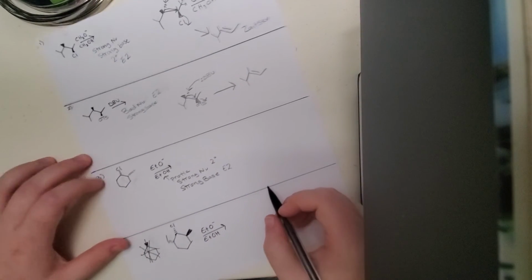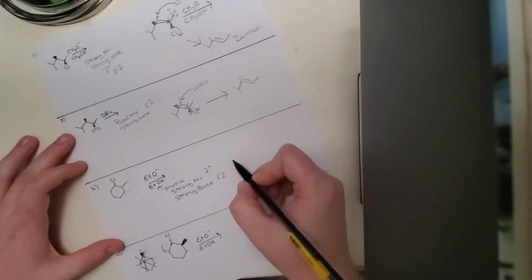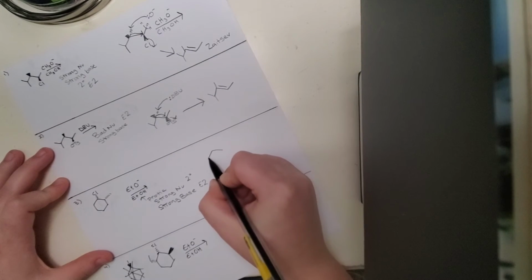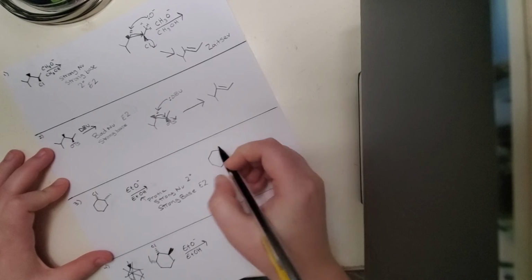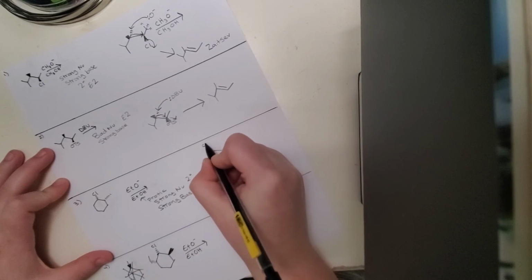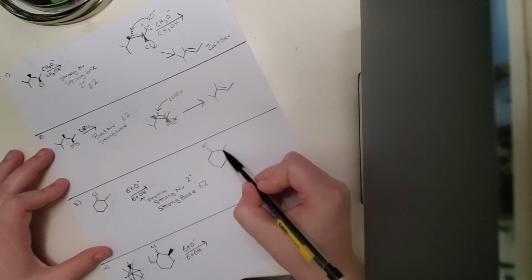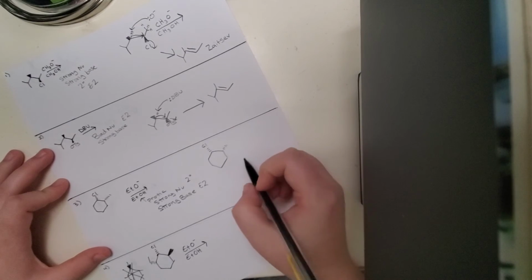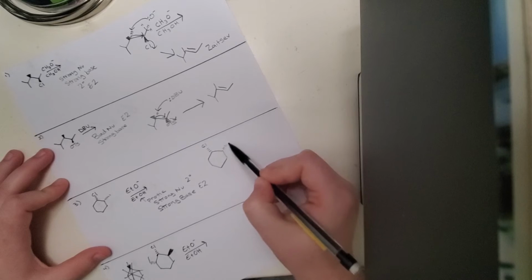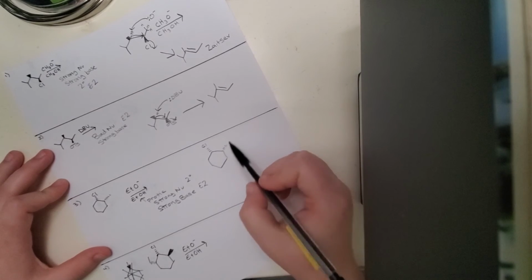Alright, so I'm going to redraw it. And the dash marks that have nothing on them are just a carbon.